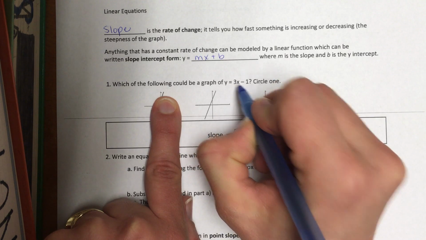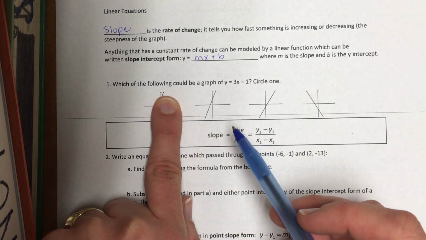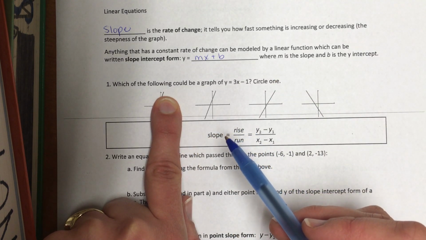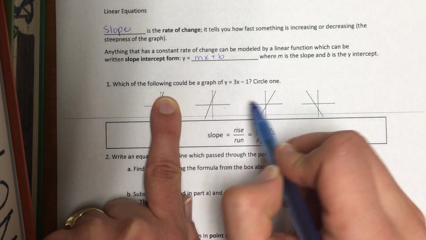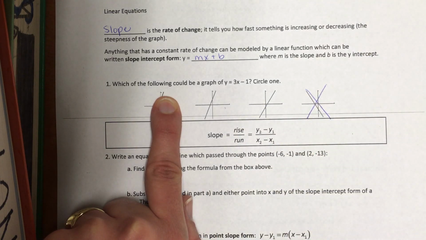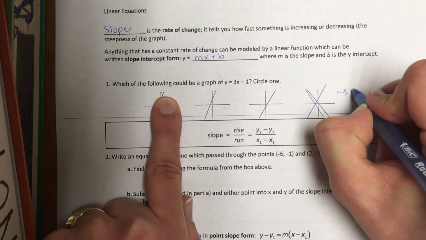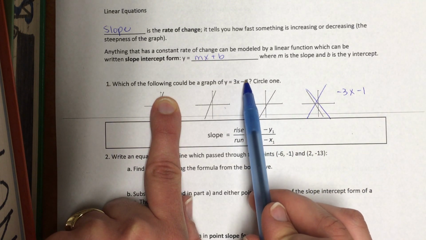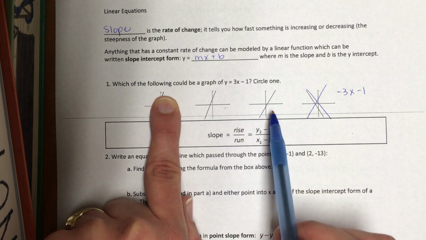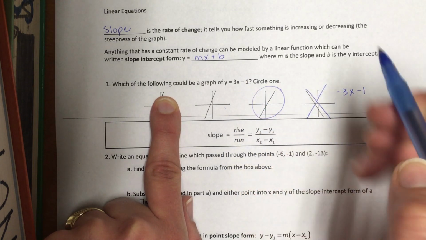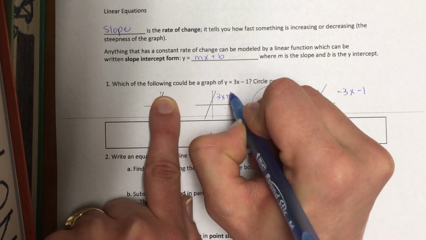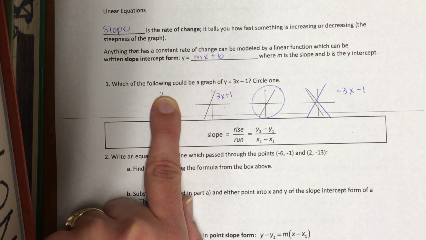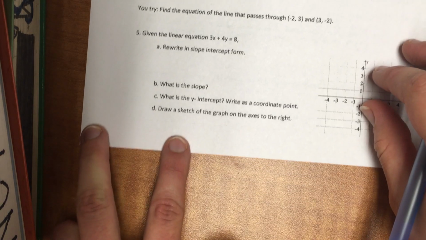First thing you should notice is 3 is positive, so I want my line to be going up from left to right, so both of these have positive slopes. This would be the equation negative 3x minus 1. And then my y-intercept is negative 1, so it is a negative value, not a positive value like this graph. Okay, let's jump ahead to the graphs first.